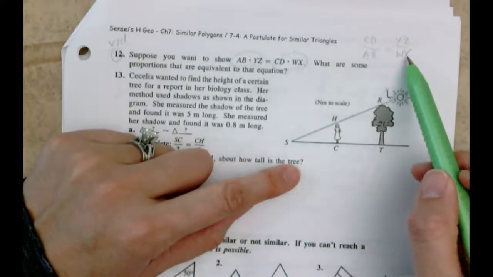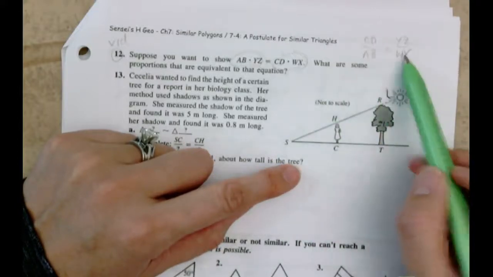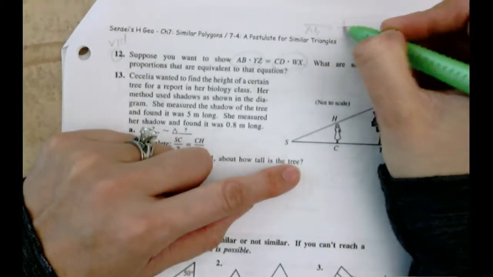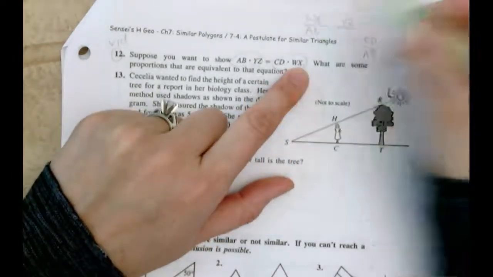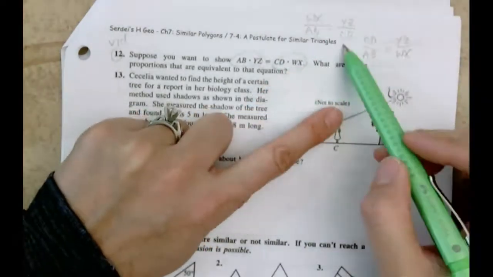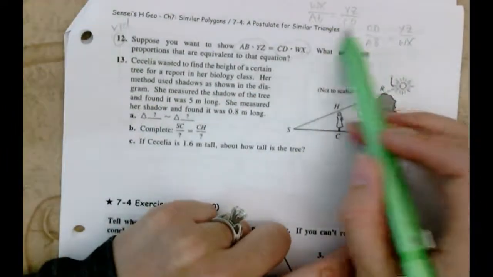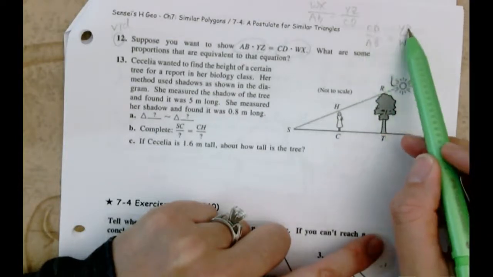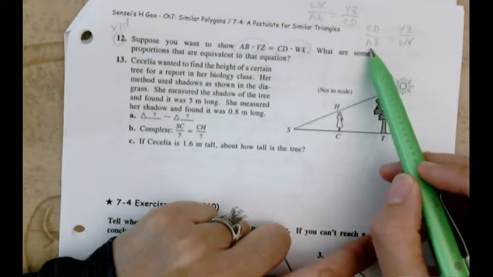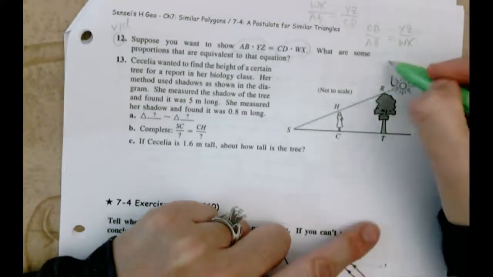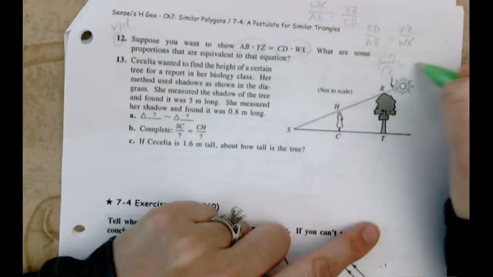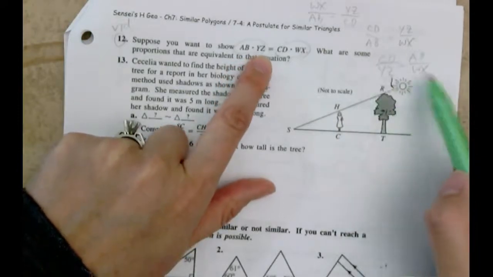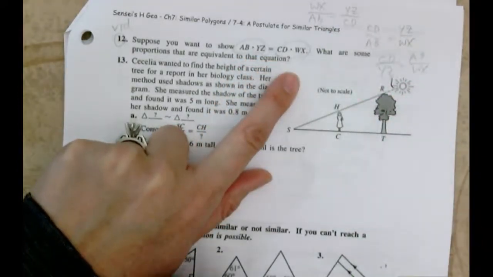But you can also put this one, swap here, the same thing, AB and YZ, and if you put WX here and CD here, the cross multiplying products is still the same. So this is equivalent. Anything that you do is like CD over YZ equal AB over WX. Let's try it. CD over YZ equal AB over WX. You still get AB times YZ and CD over WX. So any of these would work.